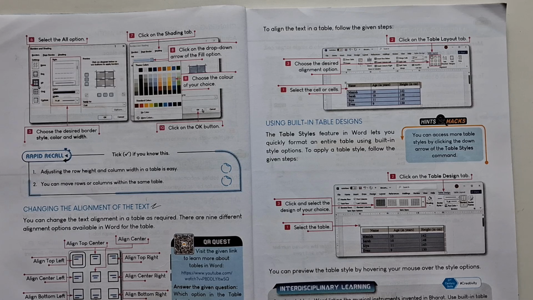Three steps are here. First one, select the table. Second one, click on the table design tab. Third one, click and select the design of your choice. One hint from the textbook is given here. You can access more table styles by clicking the down arrow of the table styles command.